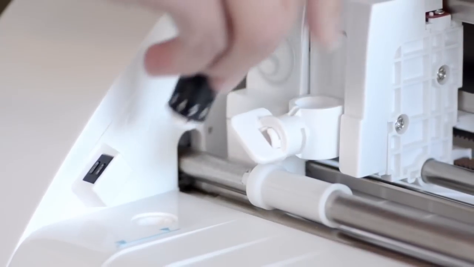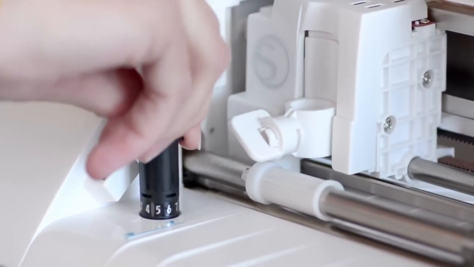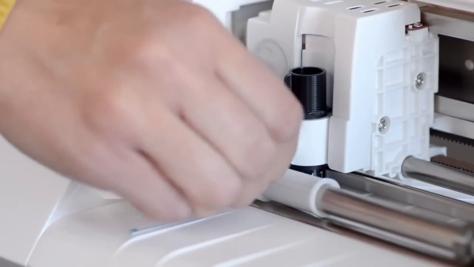Place the blade into the adjustment socket so that the arrow on the socket lines up with the red line on the blade. Rotate the blade until the arrow on the adjustment socket is pointing to the number 3 on the blade. Now place the blade back into the blade holder and lock it into place.